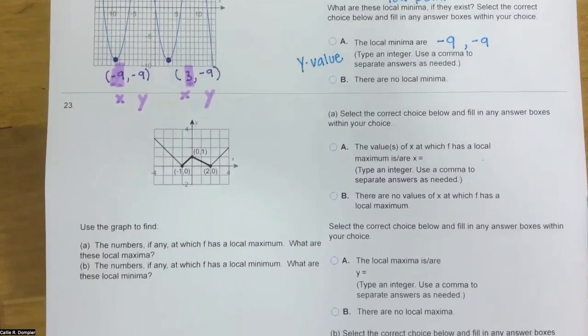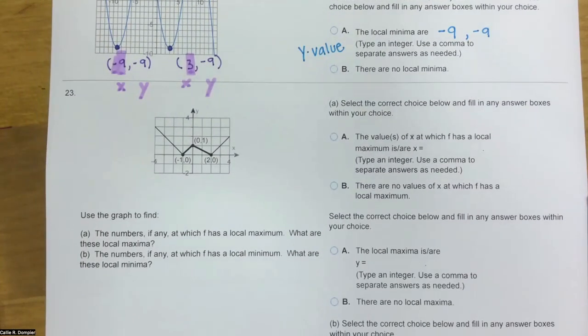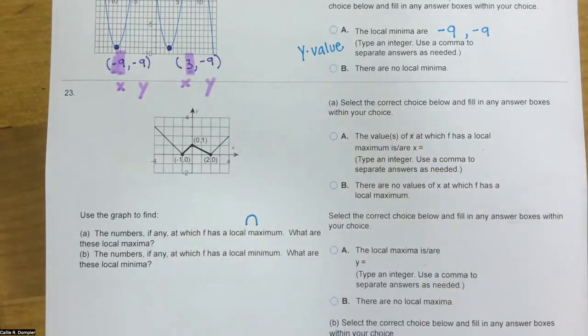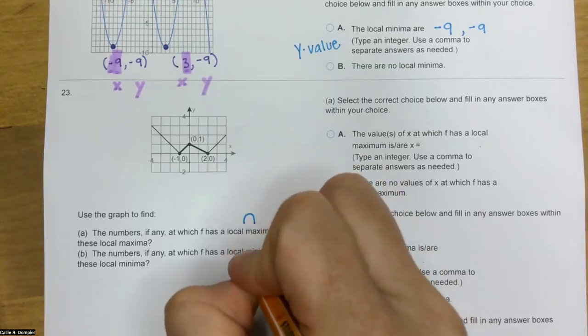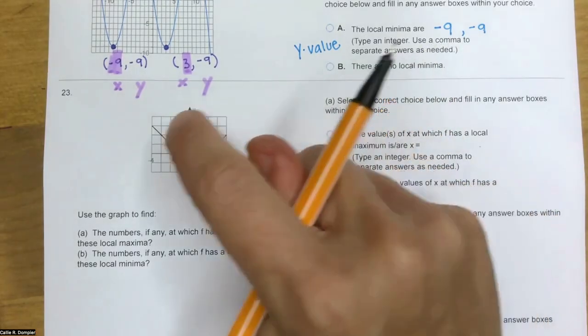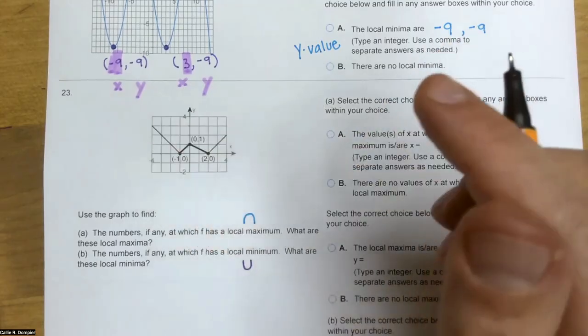Okay. 23. Use the graph to find the numbers at which f has a local maximum and the numbers at which f has a local minimum. Okay. Local maximum has to go like this. As we discussed, local minimum has to go like this. Okay. So we're not going to count that guy because he doesn't come back down. I'm not going to count that guy because he doesn't come back down.